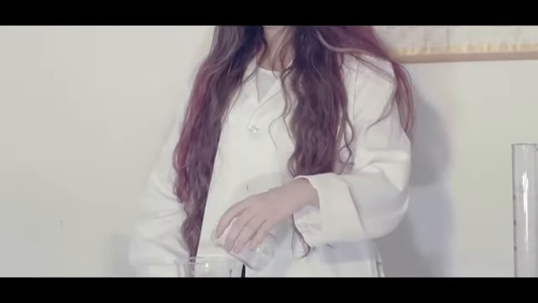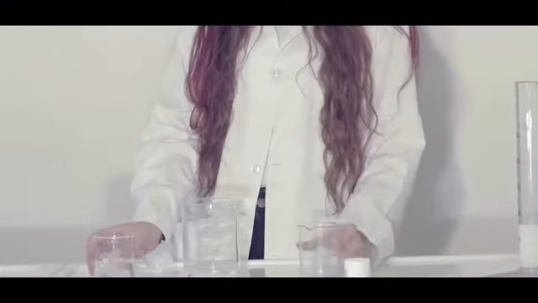Luca, look what I'm doing. So, I pour a clear solution of magnesium sulfate in a big cup. Then, I add some sodium carbonate solution into the same container and here it goes. Ooh, magic! Do you know what happened?